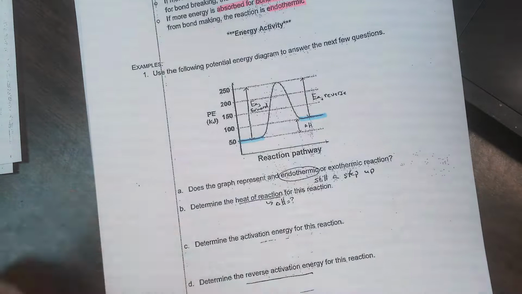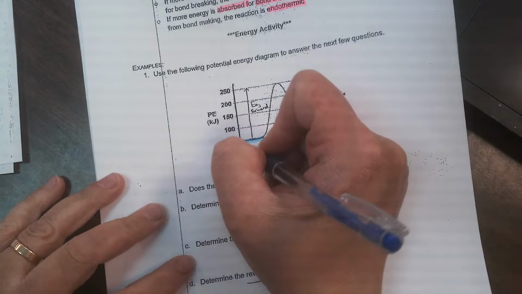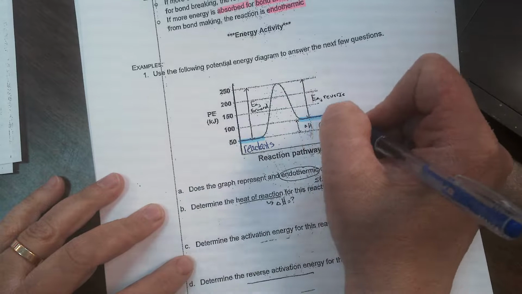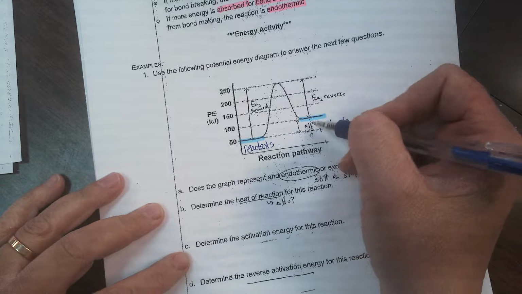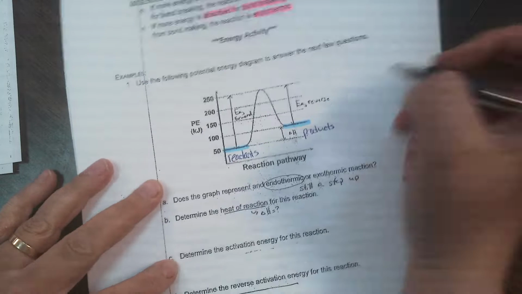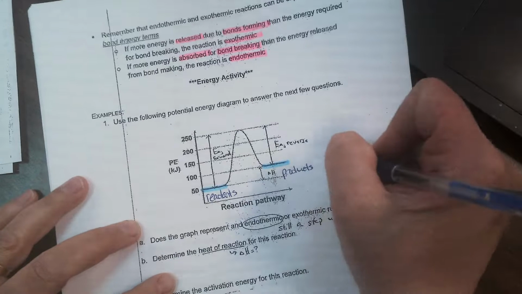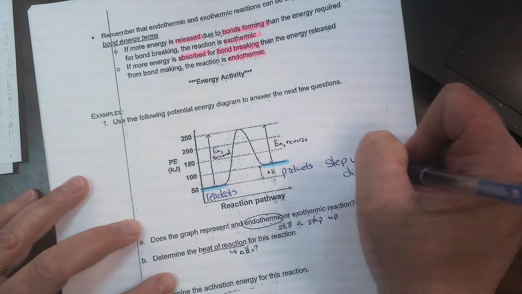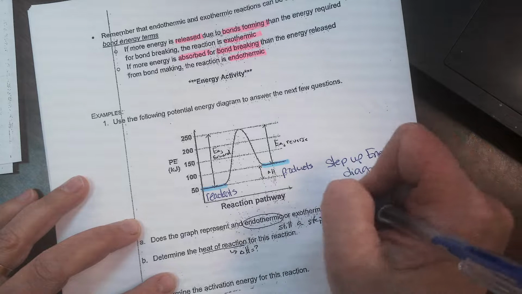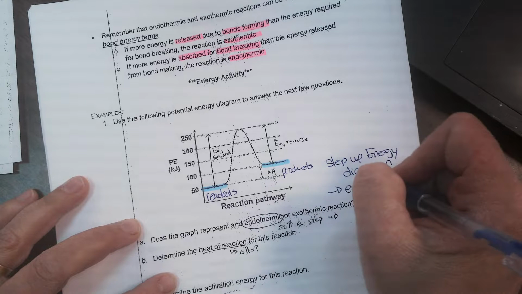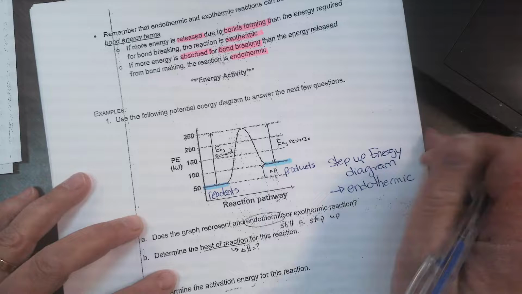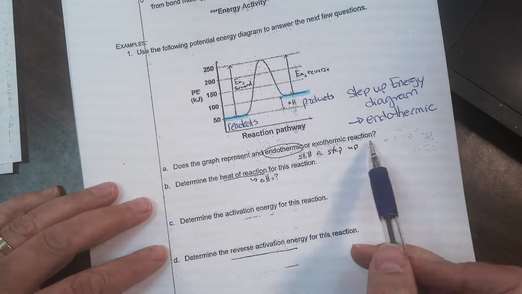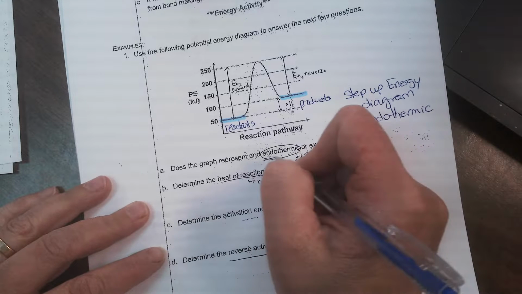And so we know that this is our reactants. This is our products. This is a step up energy diagram, and we know that step up energy diagrams are endothermic because they require more energy than they release. So does the graph represent an endothermic or exothermic reaction? It's a step up, so it's endothermic.